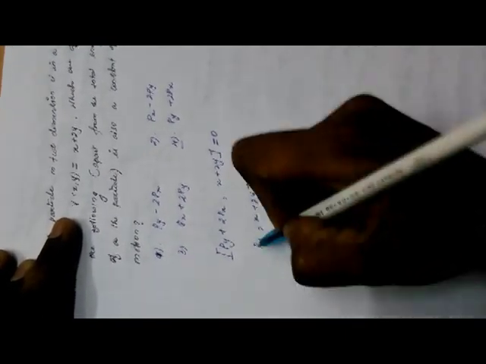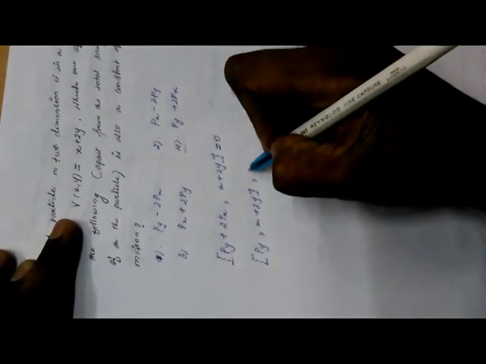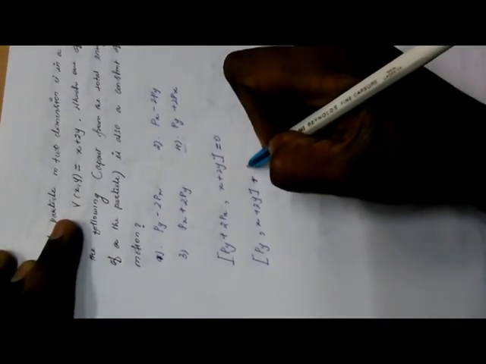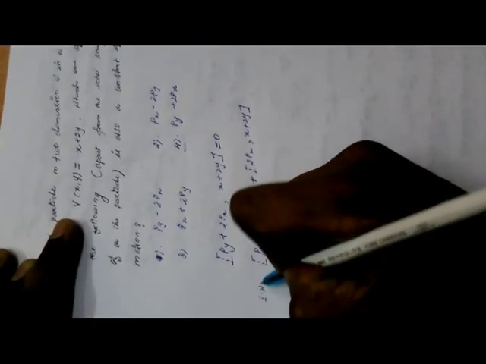So, this is plus: py plus 2px, comma, x plus 2y. This is we are taking LHS.